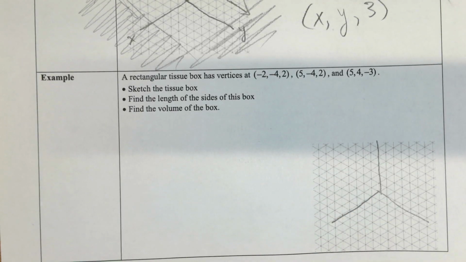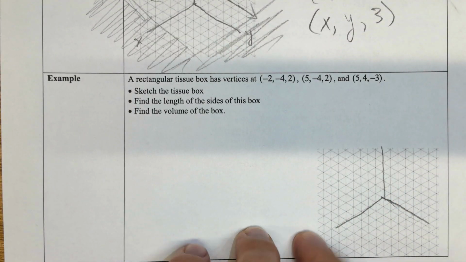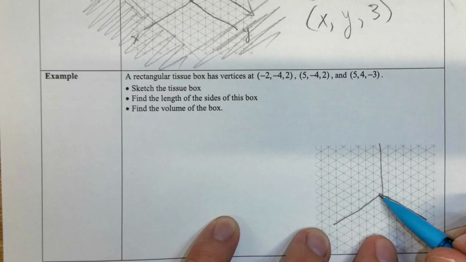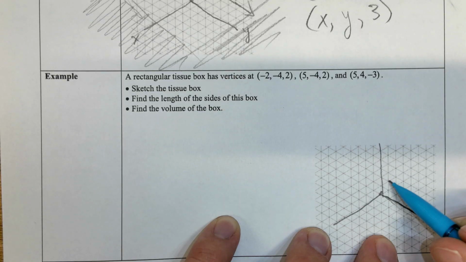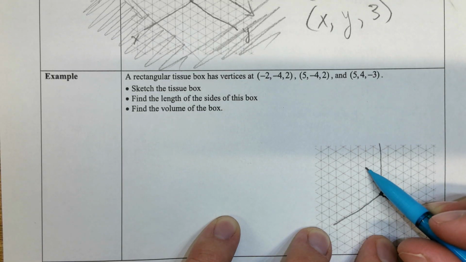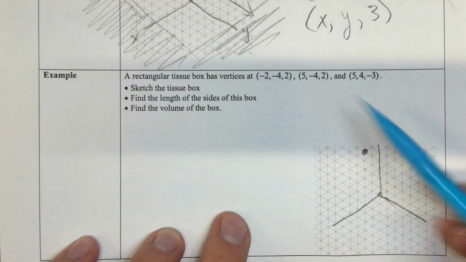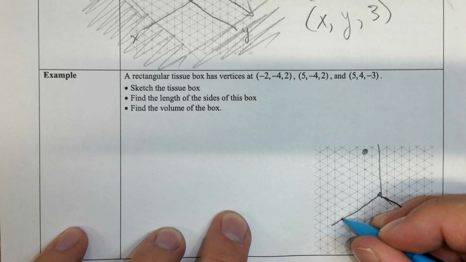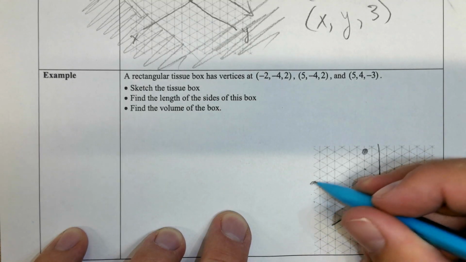It doesn't have to be perfect. I'm not expecting you to be perfect. You can see my imperfect lines. And let's just throw down these vertices really quick. I should show you how to use this second type of grid. Again, I'm going to go from 0, 0, count 2 spaces back on x, 4 spaces back on y, and up 2 spaces for z. So I'm staying on those corners again, starting at 0, 0, moving 5 spaces on x, back 4 spaces on y, and then up 2 spaces on z.